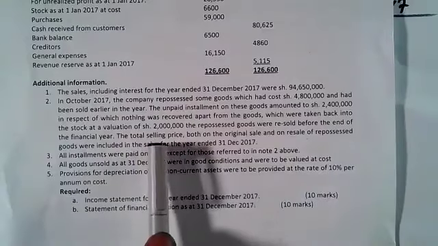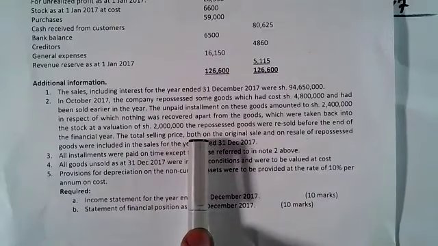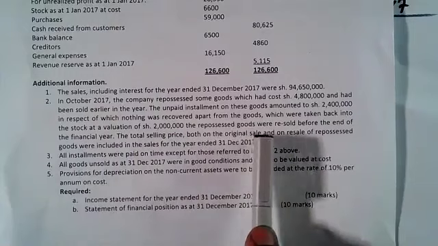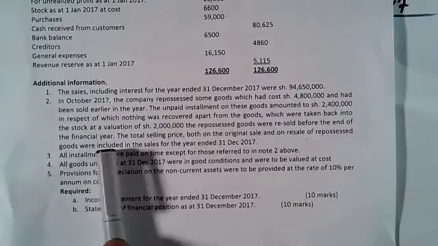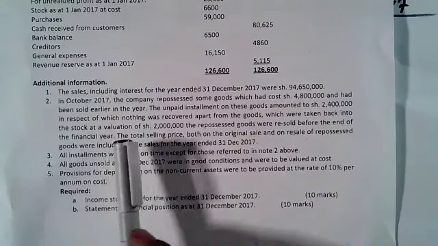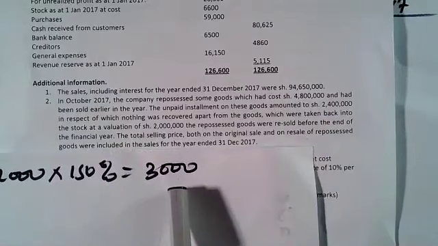Which were taken back into the stock at a valuation of 2,000. The repossessed goods were sold before the end of the financial year. Repossessed, we value at 2,000 and then we sell later. So that means you sold at 2,000 times 150%. That means the repossessed sales is 3,000.